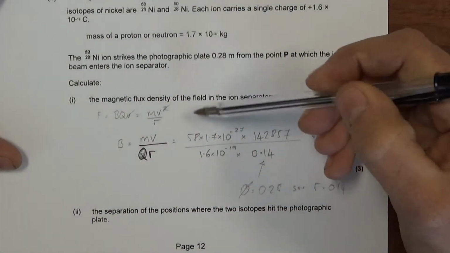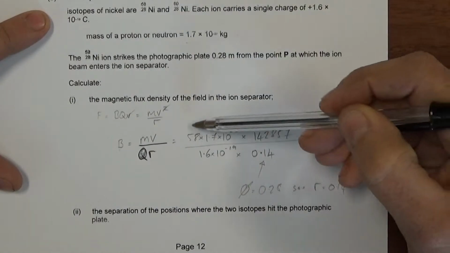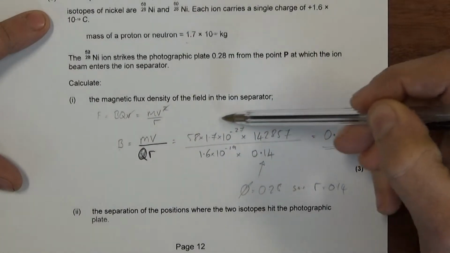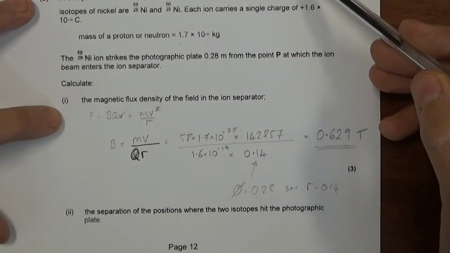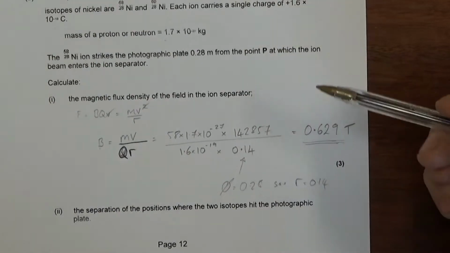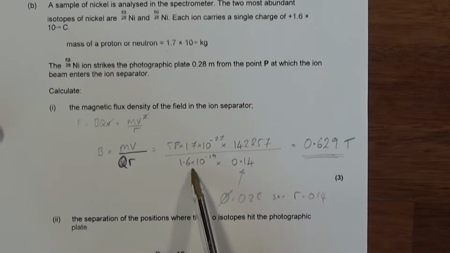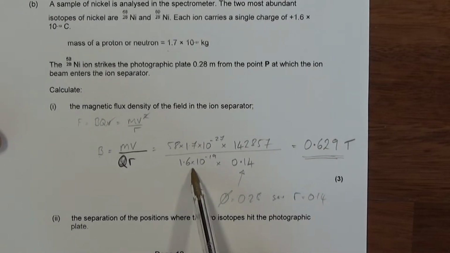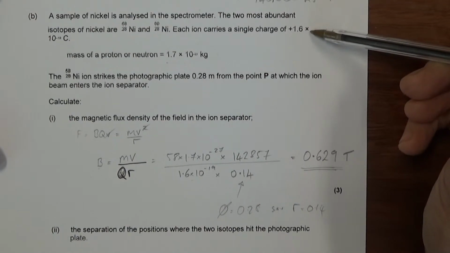You plug in the value for the mass, which is 58 times 1.7 times 10 to the minus 27. That's the total mass of our ion. Times the velocity. I decided to use the velocity that we calculated up there, which is 142,857, divided by the charge on the ion, which, as we just said, is a single charge of 1.6 times 10 to the minus 19 coulombs.